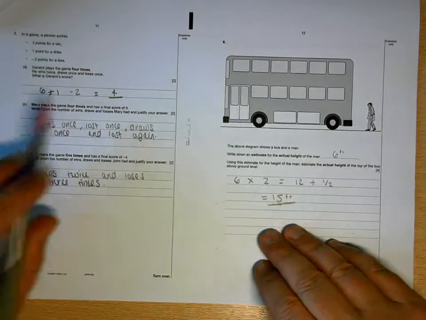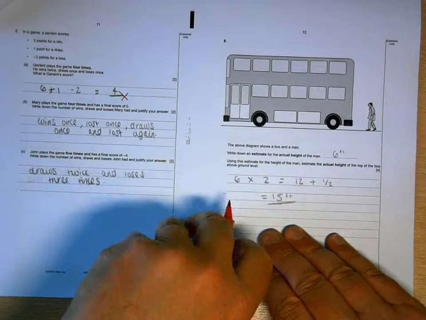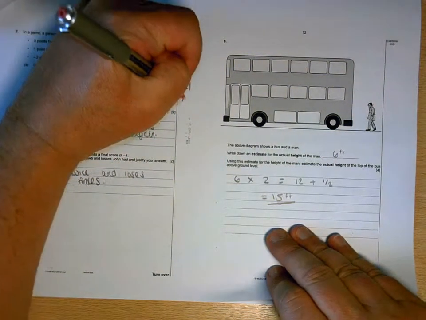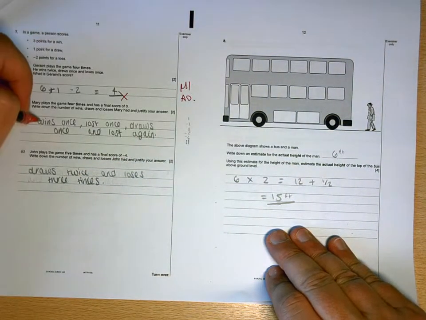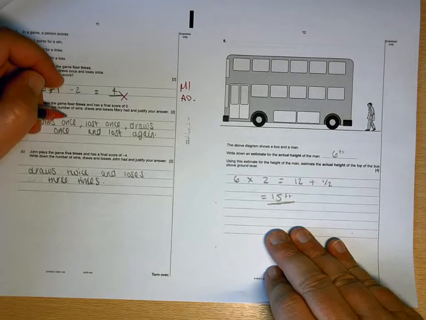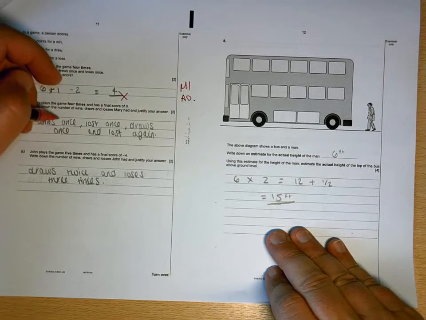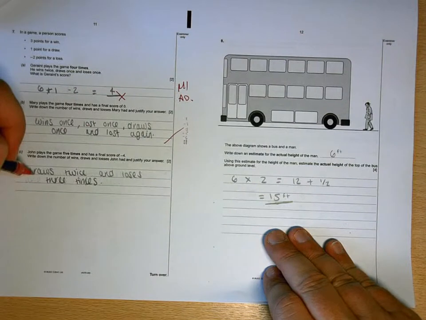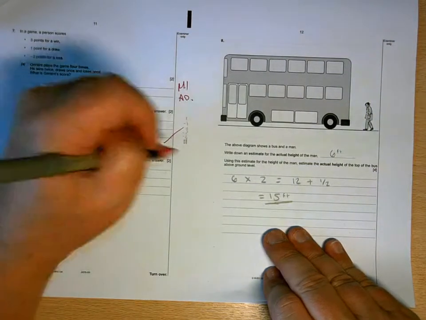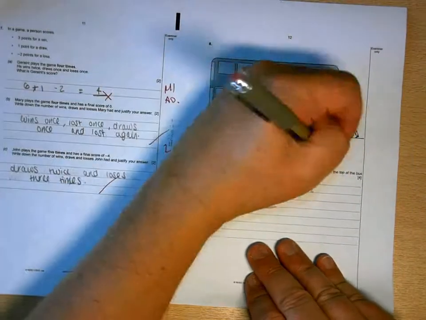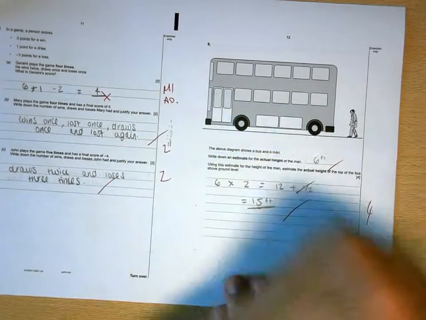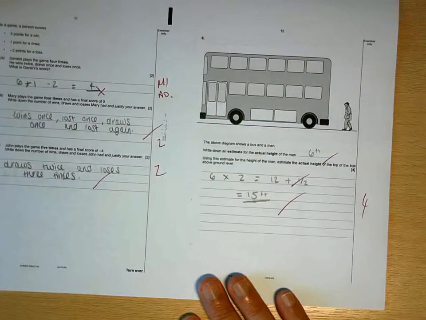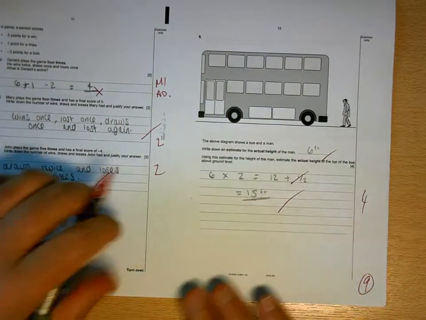6 plus 1 is 7. Take away 2 isn't 4, it's 5. Win once, lost once, draws and lost again. So 1 win, 1 draw, 2 losses. Draws twice, loses 3 times. 6 foot, 4. 4, 8, 9 for that page.